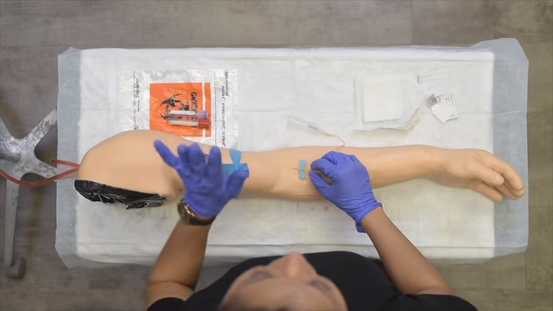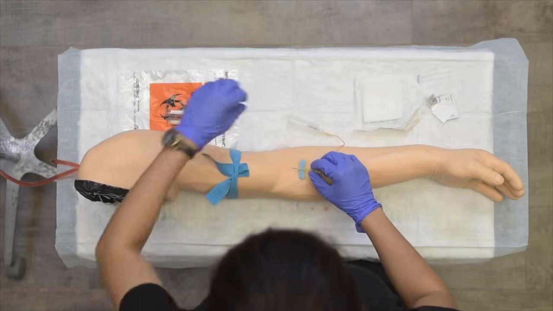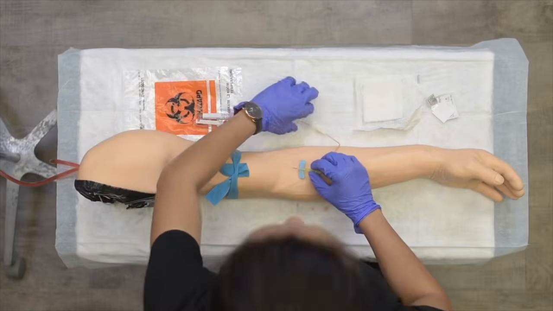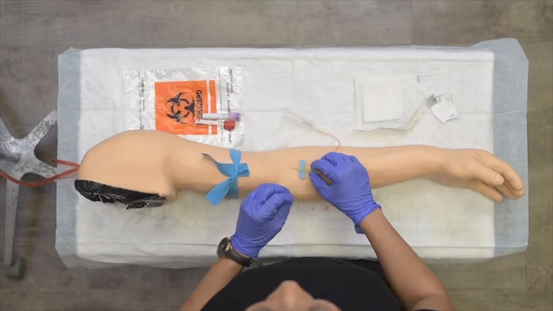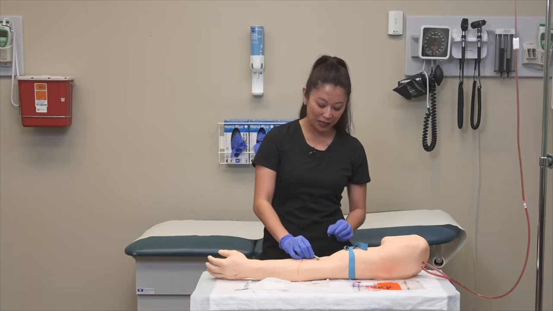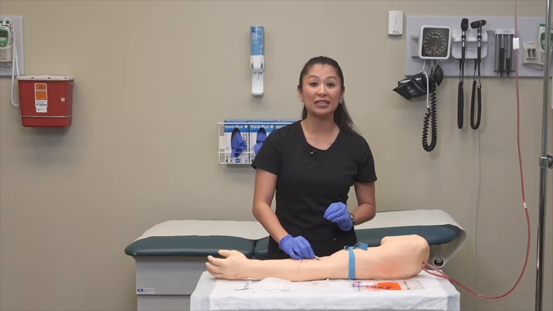Then you will use your non-dominant hand, and that's what's going to help you to insert your blood collection tubes into the blood transfer device. Now just keep in mind here, this is just my personal preference, but I used a butterfly or a wingtip needle.